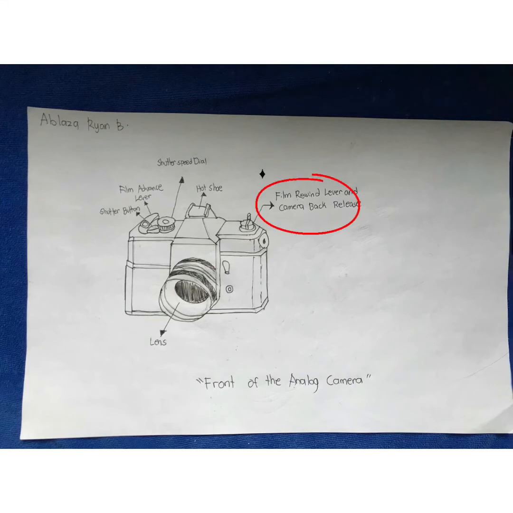F-stop. In landscape photography, you typically want to use a higher f-stop or narrow aperture to get more of your scene in focus. Focus ring. This is a section of the lens that rotates to allow the photographer to focus the image.